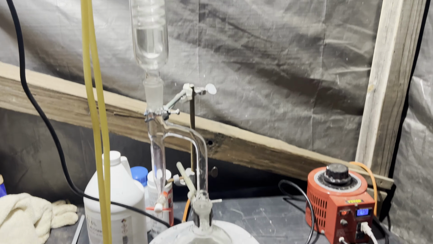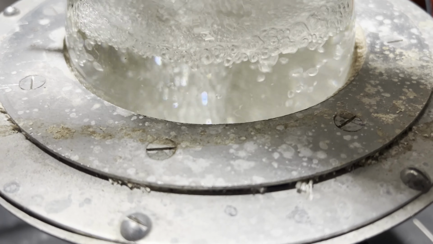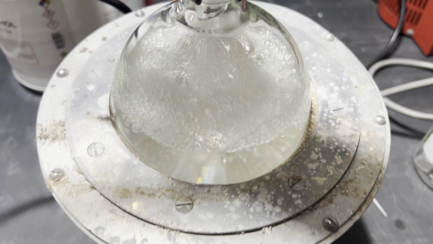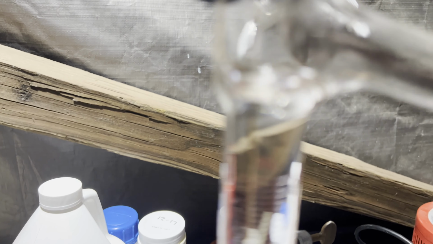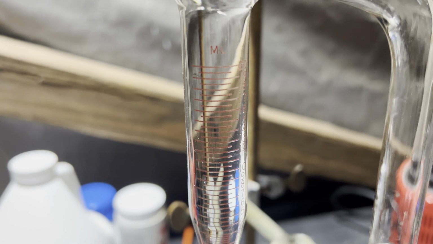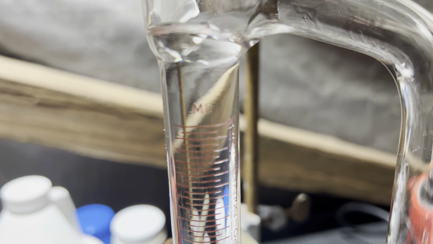Here's the setup. Here it is refluxing. The succinic acid dissolves after a few minutes of it refluxing. You can see the Schlieren lines because the condensate mixing with what's already in the trap isn't homogeneous.